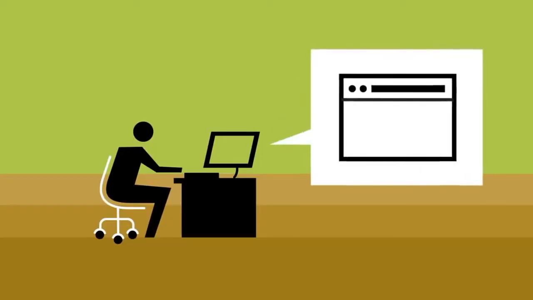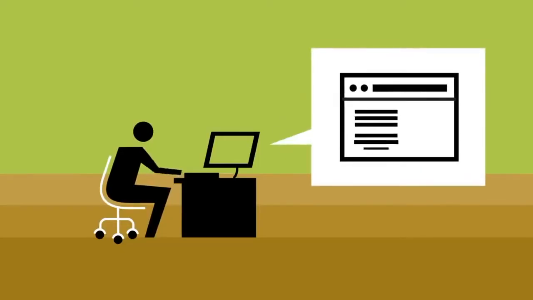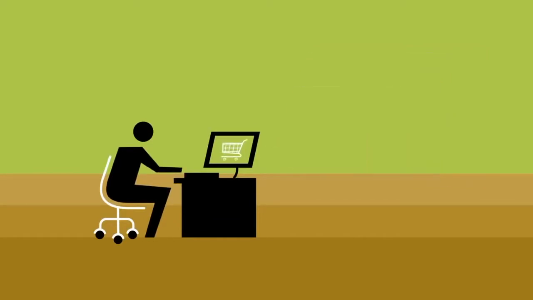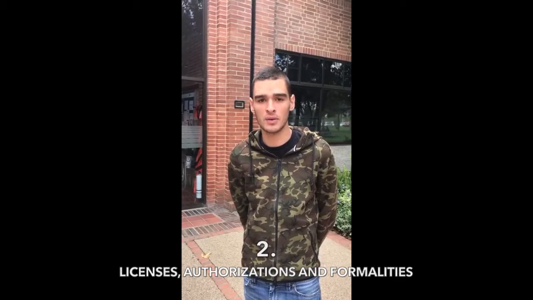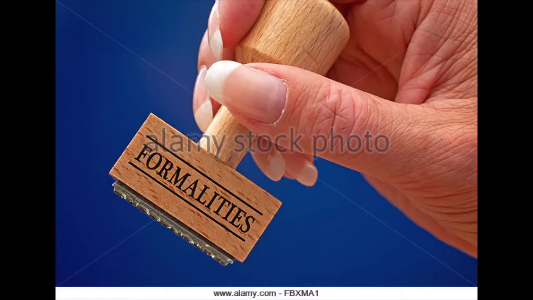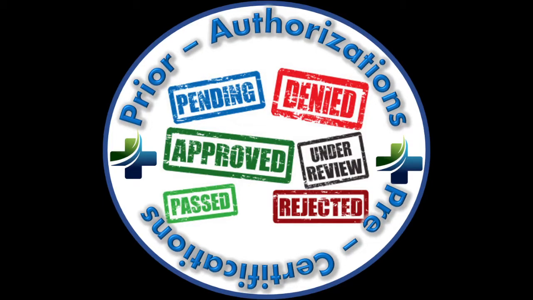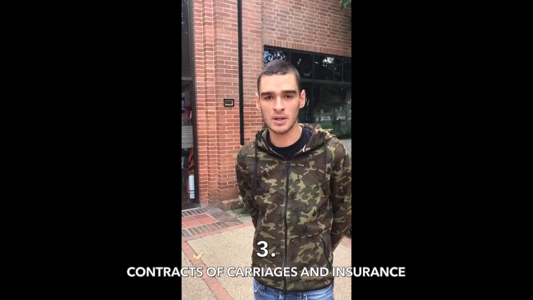Now I'm going to talk about the obligations of the buyer. First one is payment of the price. The buyer must pay the price as provided in the contract of sale. The second one is licenses, authorization, and formalities. The buyer must obtain at his own risk and expense any import license or other official authorization and carry out all customs formalities. The third one is contracts of carriage and insurance.